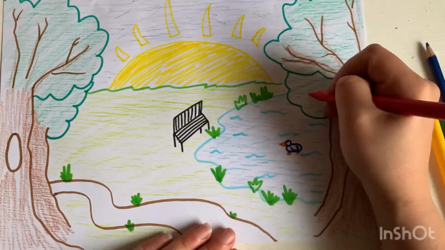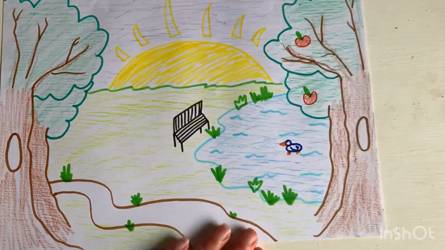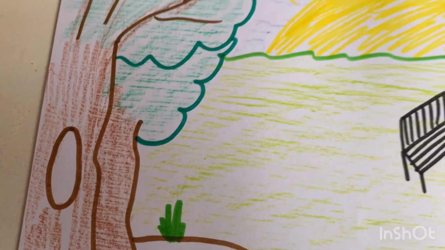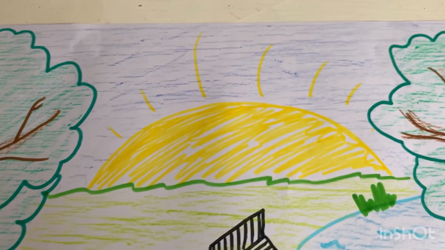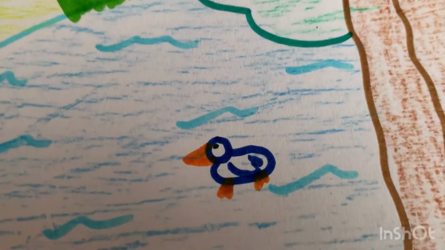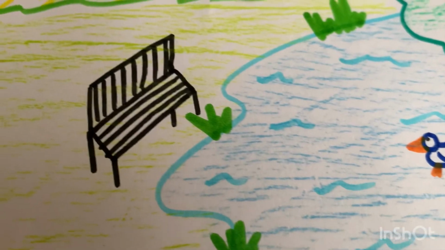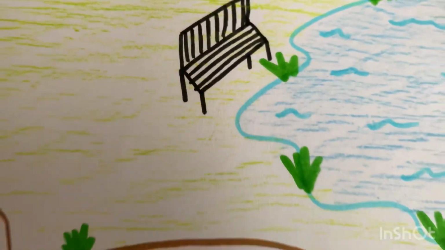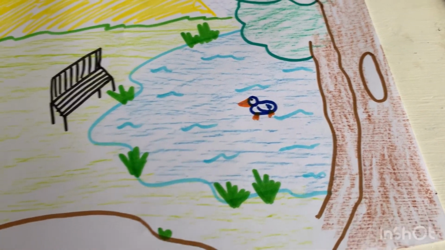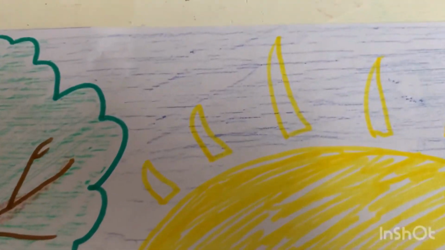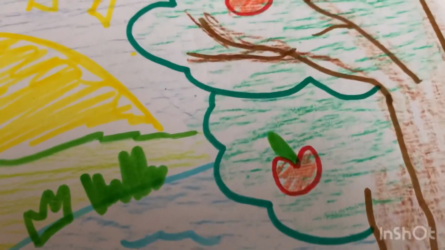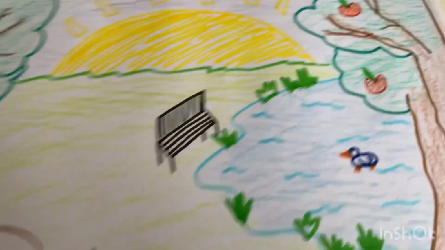My favourite place, you might have guessed, is at the park. Here are the shapes I used. An oval for inside the tree trunk. I used a semicircle for the sun. I used a circle for my little duck's head. I used a rectangle for the bench. I also used some organic shapes, some for the sun's rays, some for the weeds near the lake, and the apples. Now it's your turn. Have fun.